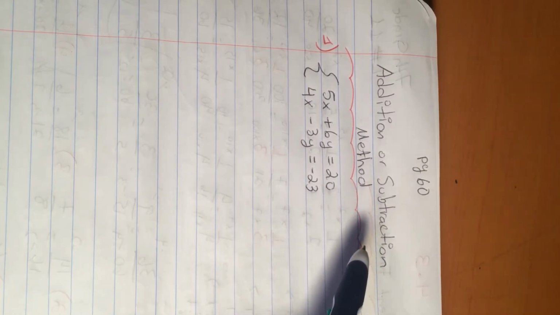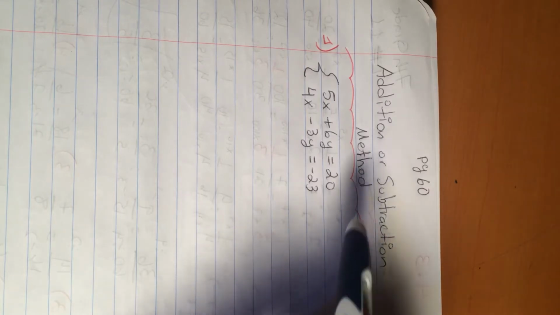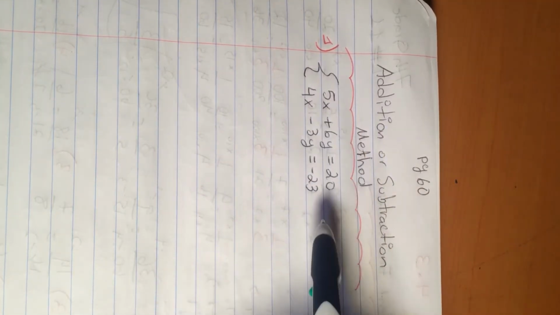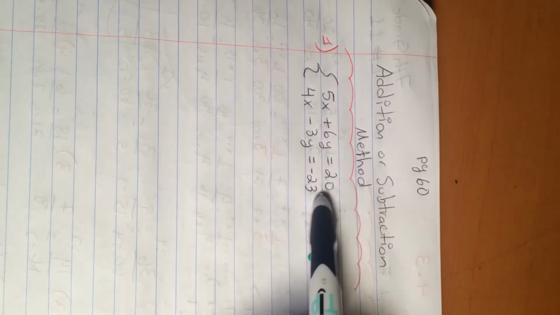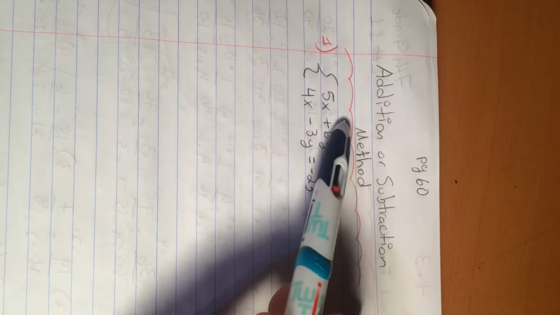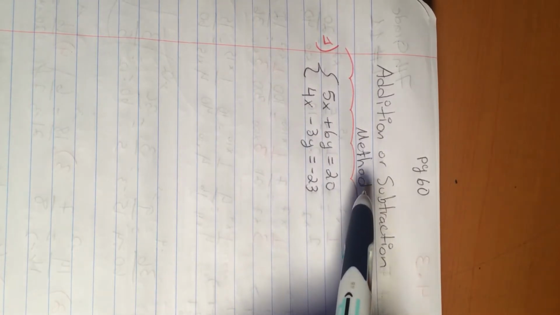Instead of taking one and leaving the x alone, like the substitution or interjection method, we're going to work with both of the equations together. Now, what number can I multiply on the top or on the bottom so that I can start canceling?